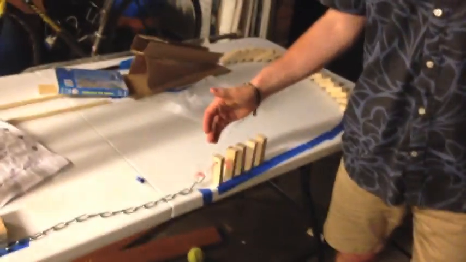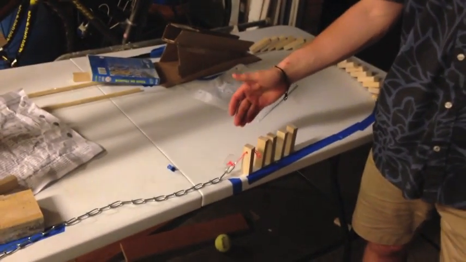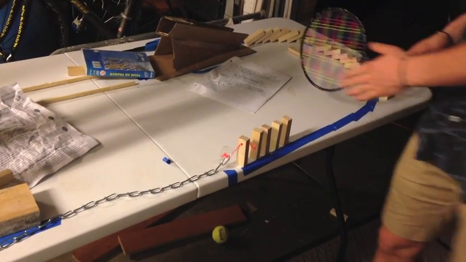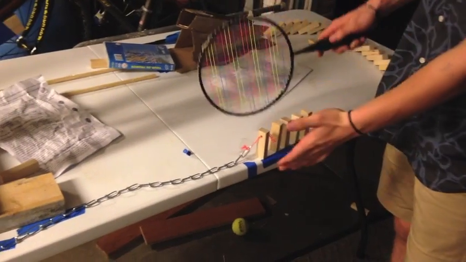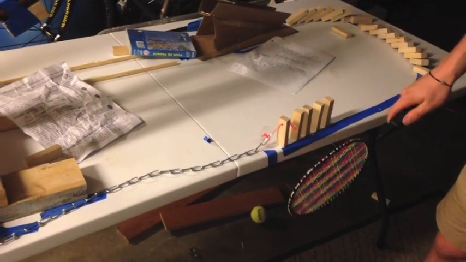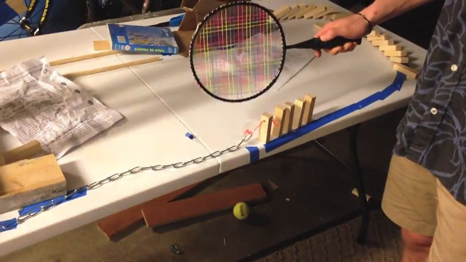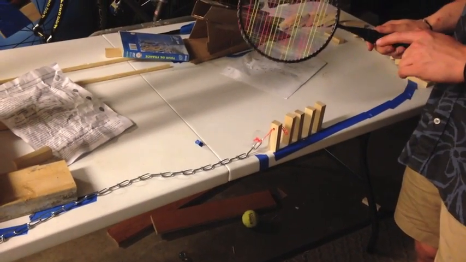Step number 8. This last Jenga block here contains gravitational potential energy. When the Jenga blocks collide with each other, the last Jenga block falls off the table and accelerates downward at negative 9.8 meters per second.